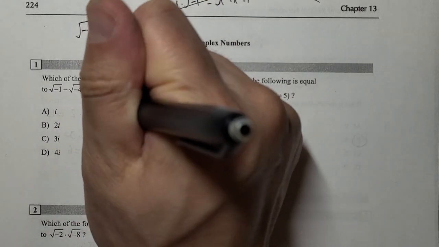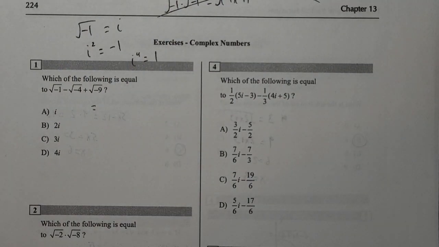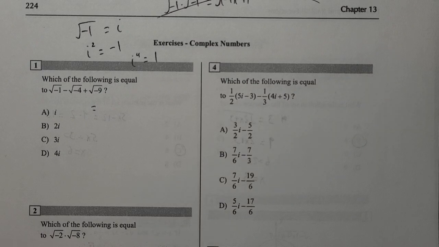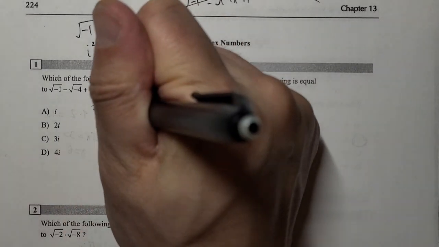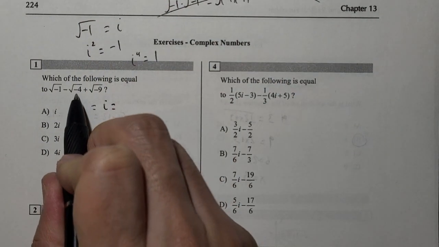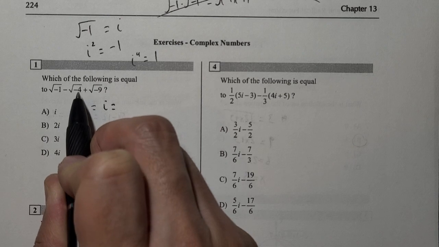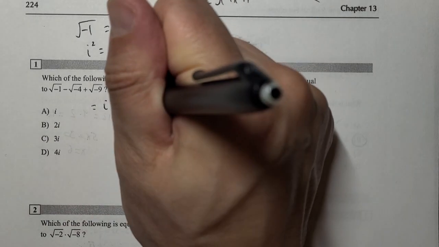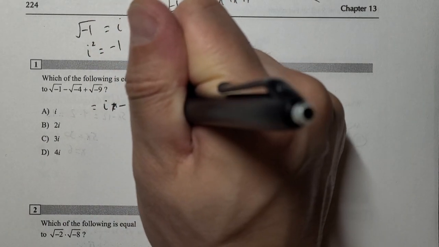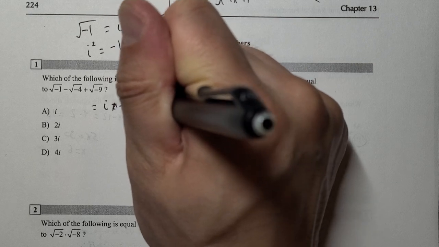Anyway, which of the following is equal to this? Okay. So go ahead and try it for yourself first, as always, before you come see how I solve it. Well, square root of -1 is i. Square root of -4 is square root of 4 times square root of -1, which is i root 4.